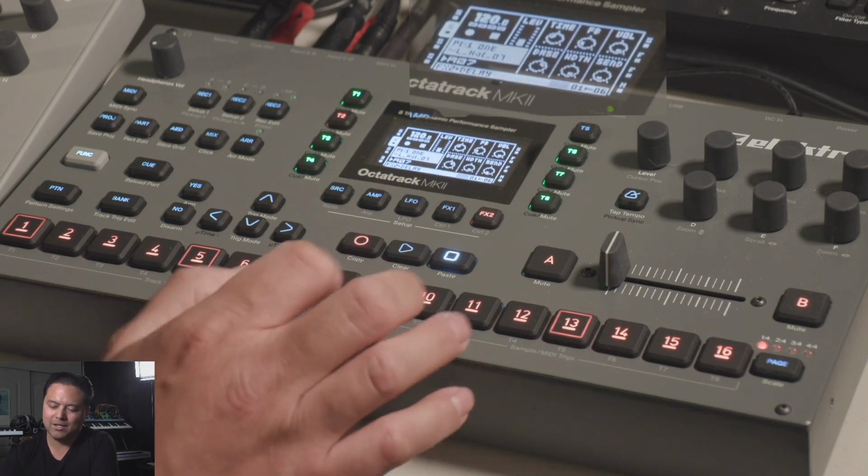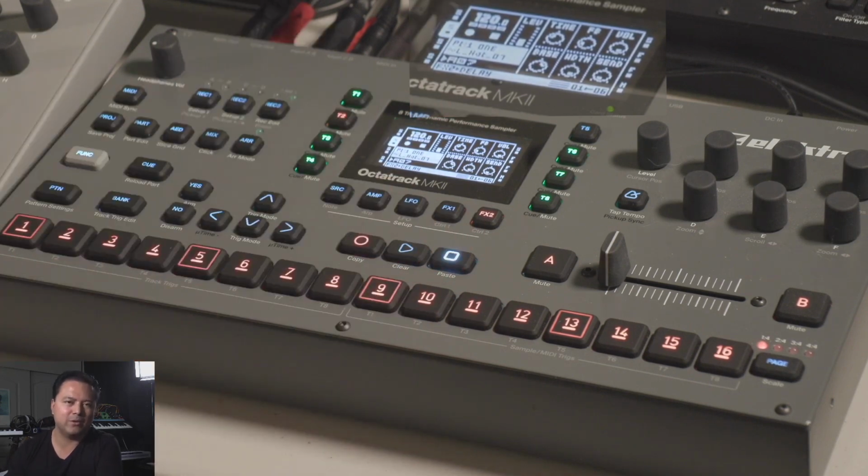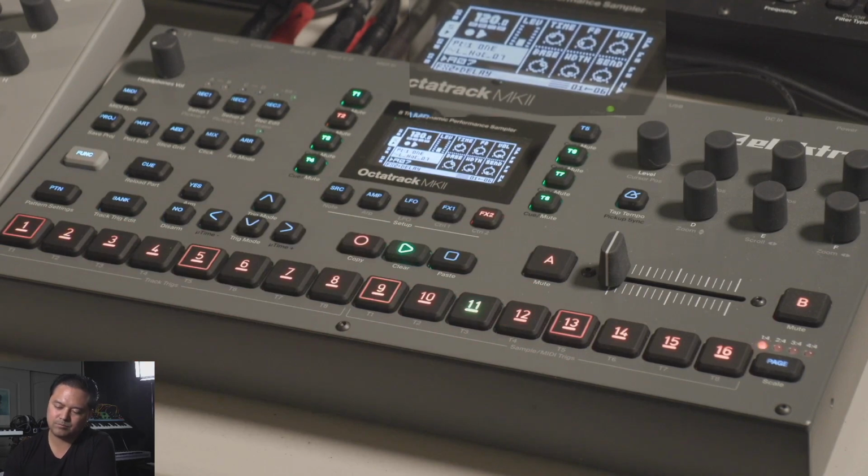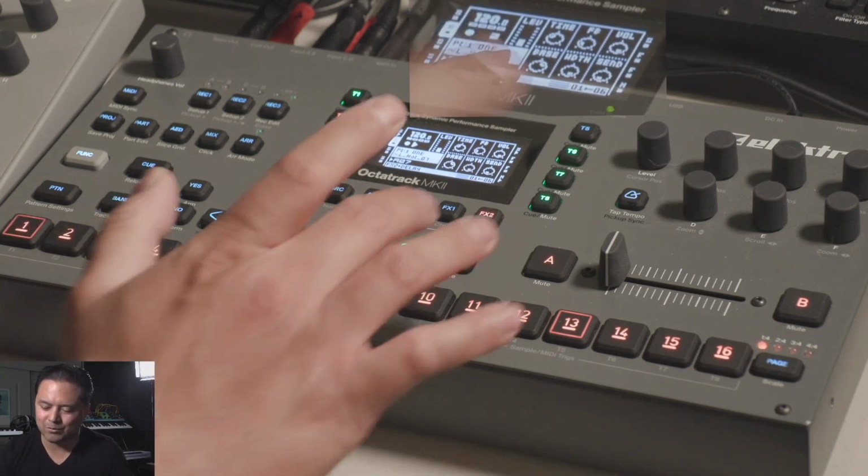So let's listen. As soon as I hit play, they're not going to trig, but then the second time around they will. There's the second, third, fourth. Back to the first, second, they do trig, and then it just repeats that cycle over and over.